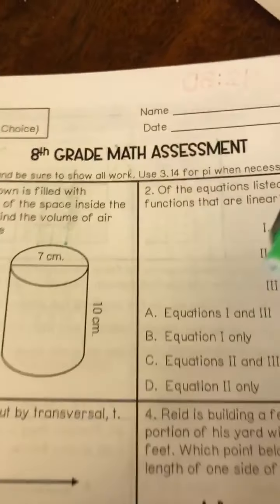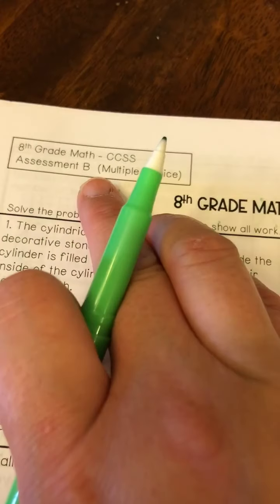Okay. Now I'm actually on the second assessment. So it should say assessment B.